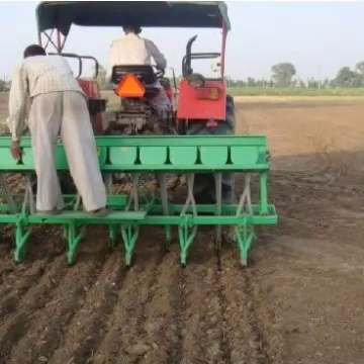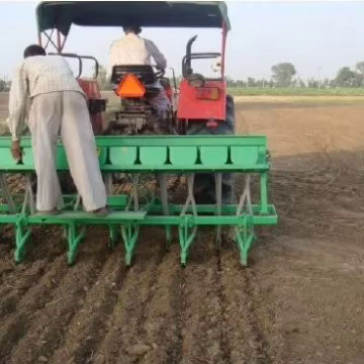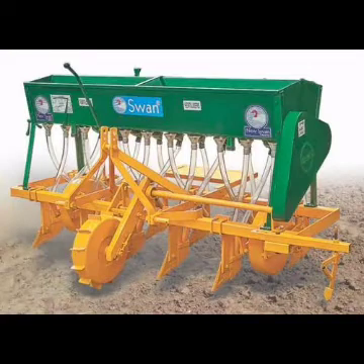Third one is the drilling method. Actually, the continuous flow of dropping the seeds in furrow lines made by the seed drilling machine and covering them with soil is the drilling method of sowing the seeds. The equipment used for drilling is known as a driller. The driller may be operated manually, mechanically, or automated.